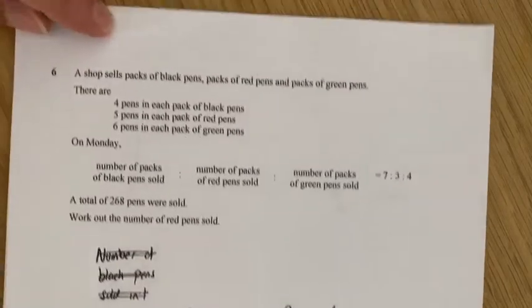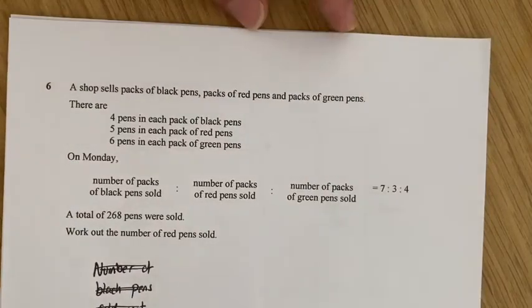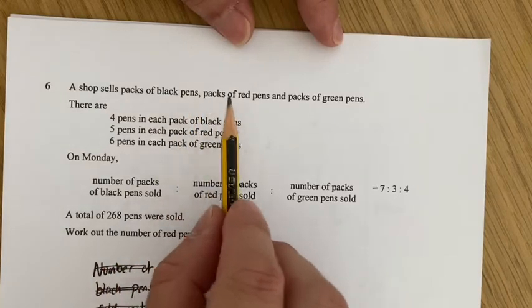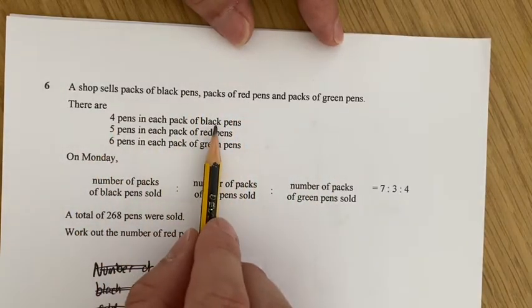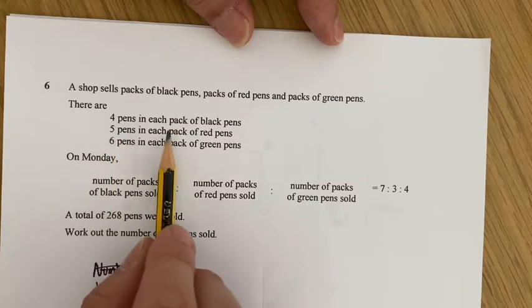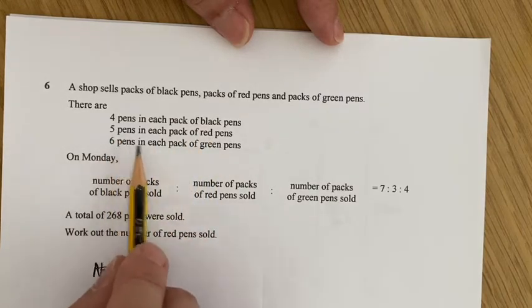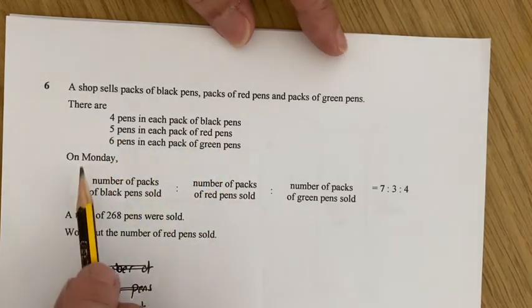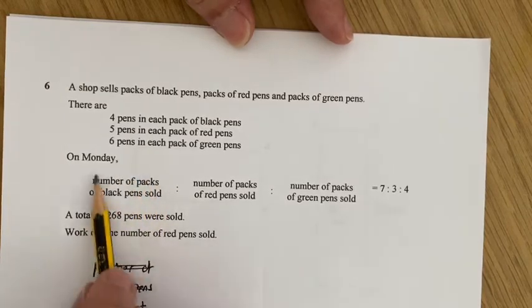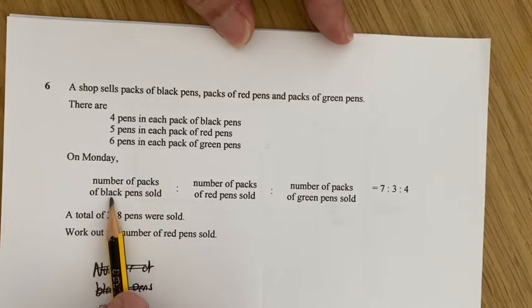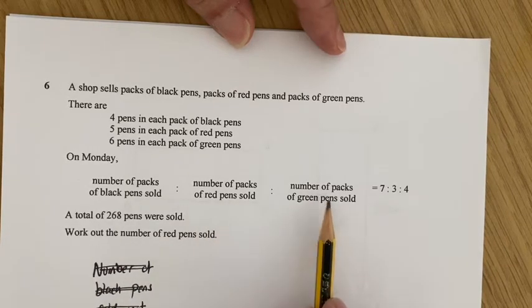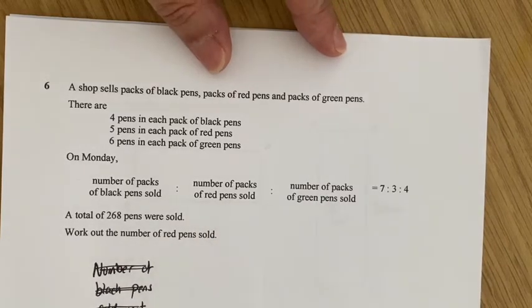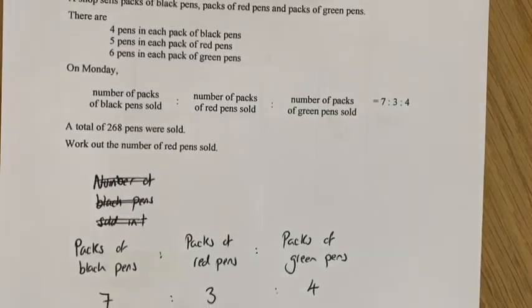Next question, a ratio problem solving question. So a shop sells packs of black pens, red pens and green pens. There are 4 pens in each pack of black pens, 5 pens in each pack of red pens, and 6 pens in each pack of green pens. On Monday, the number of packs of black pens to the number of packs of red pens to the number of packs of green pens is 7 to 3 to 4, and there are a total of 268 pens sold.